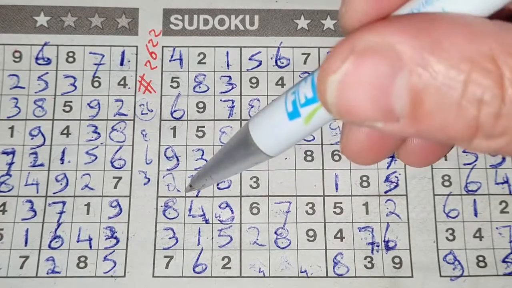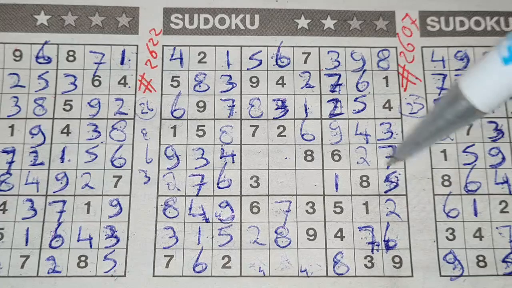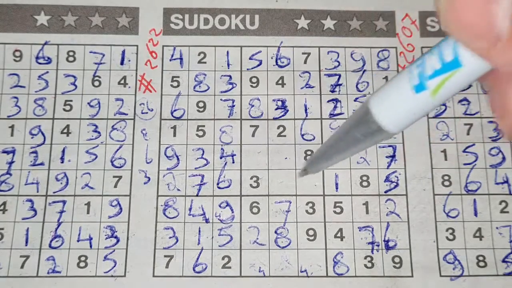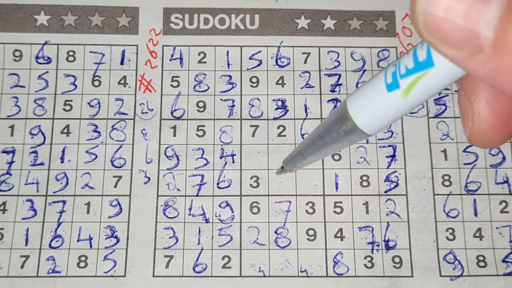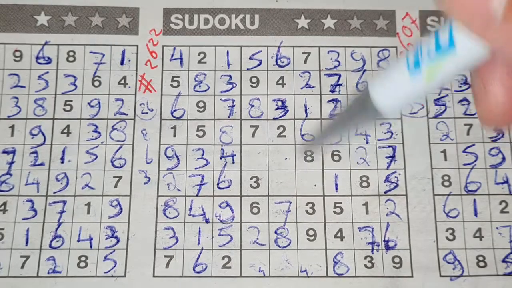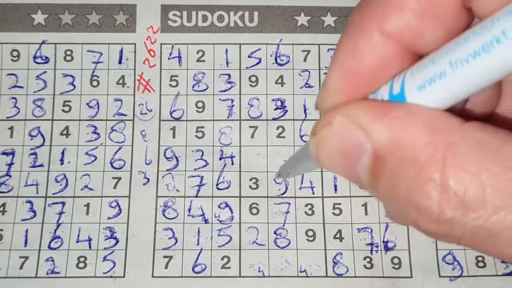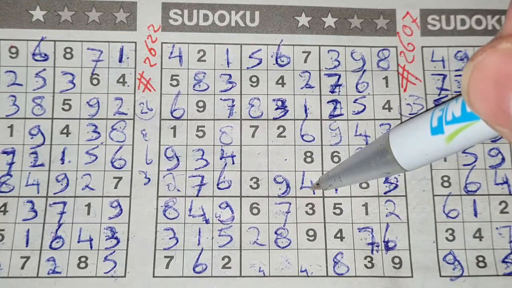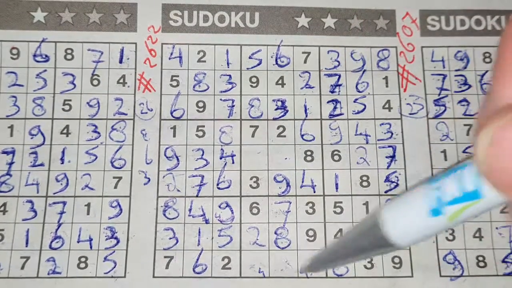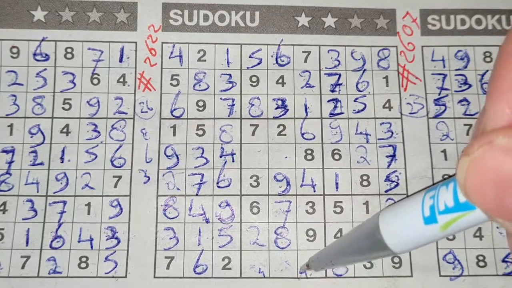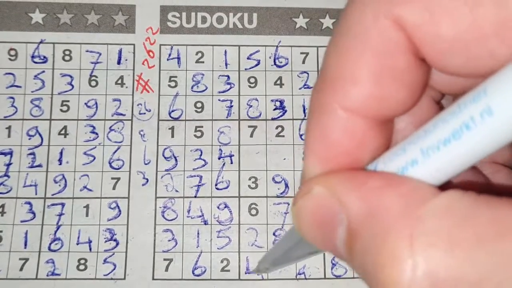Two boxes left in this row. 1, 2, 3. The 4 is missing and the 9 is missing. 4 and a 9. We see here 4, no 4 there. 4 should be here and the 9 goes there. Now I have a 4 here. I've marked those 2 boxes with the 4. So this box cannot be a 4 anymore. That box should be a 4.